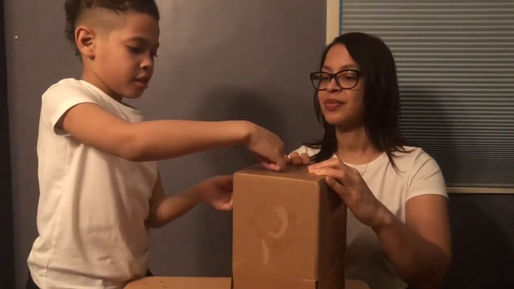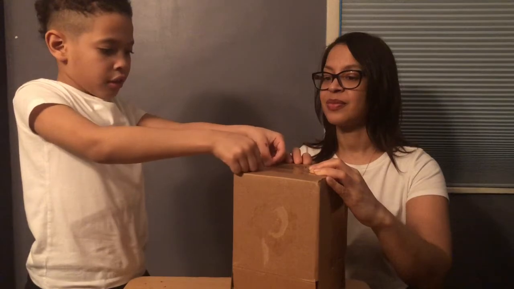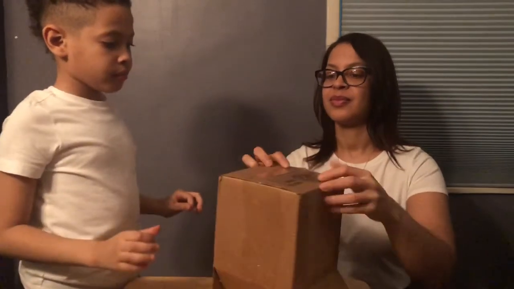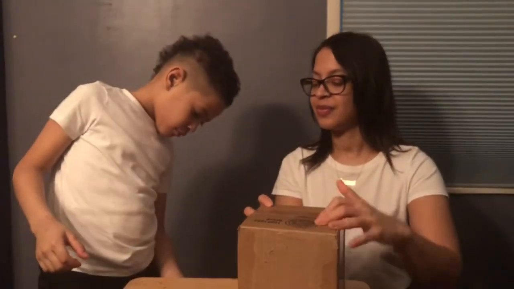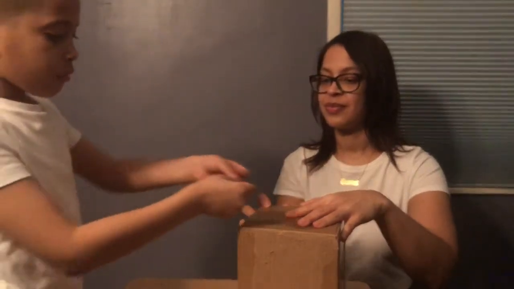I'm going to show you a shape. What shape is this? We're going to take this shape, which is a square, and we're going to turn it into a form. We're going to make it 3D.